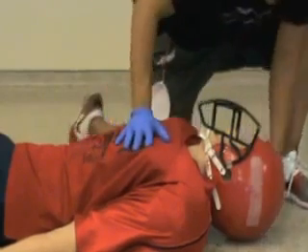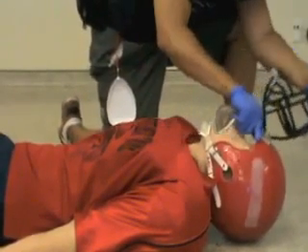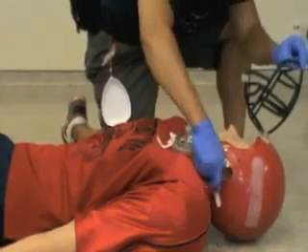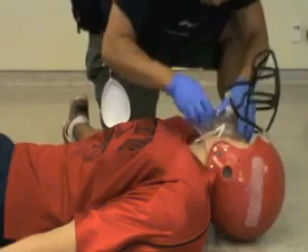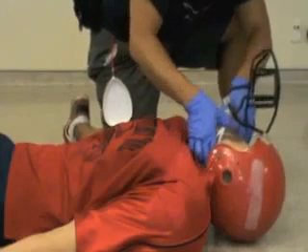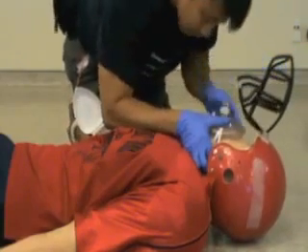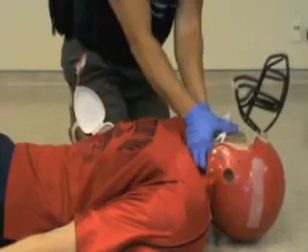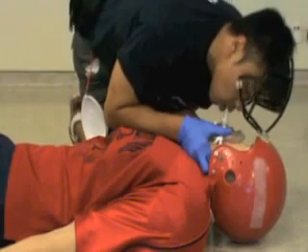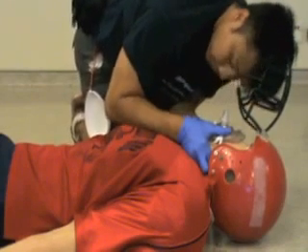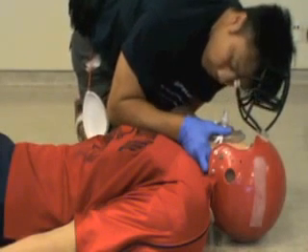Once I have detached the face mask, I will attempt to ventilate with rescue breaths, putting in 2 rescue breaths. It should take 1 to 2 seconds per breath, and I'm looking for chest rise. And since the breaths go in, I'm going to continue with 1 breath every 5 seconds.